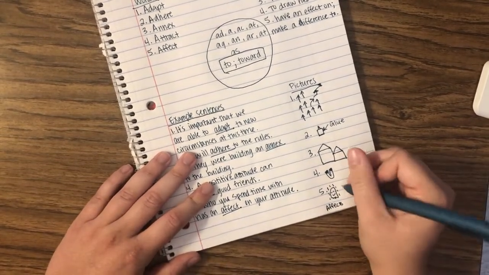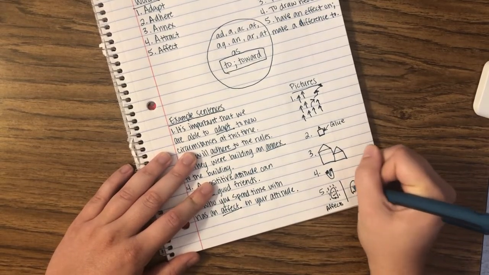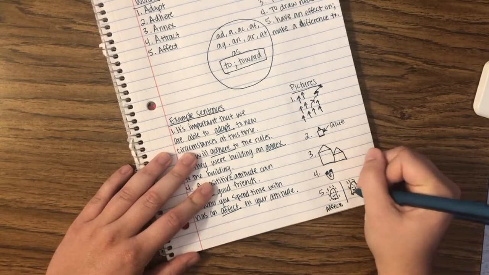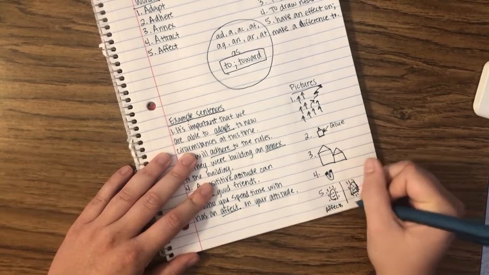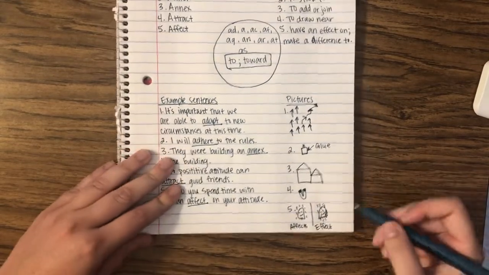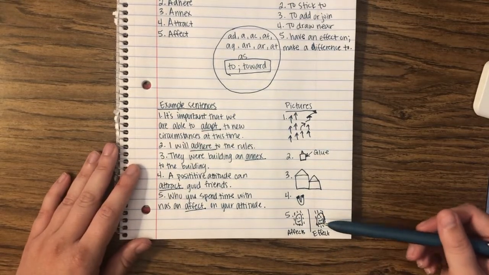But in this next picture, we are going to have our little ghost man, and the rain is raining on him. See, we're getting all over the ghost man, and that affects him because now he is wet. So affect, the rain around him affects him, but getting wet affects him.